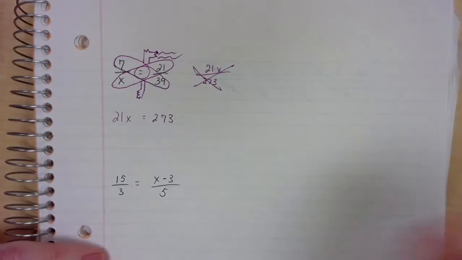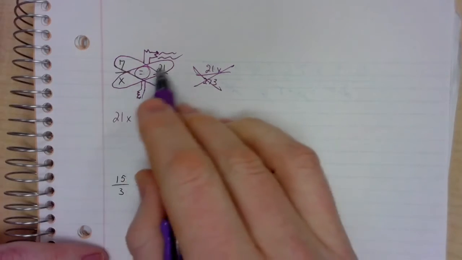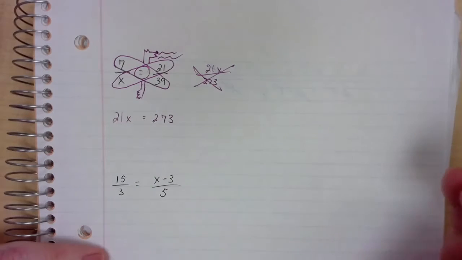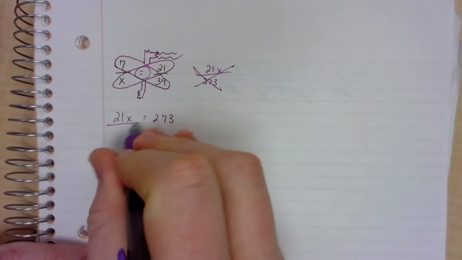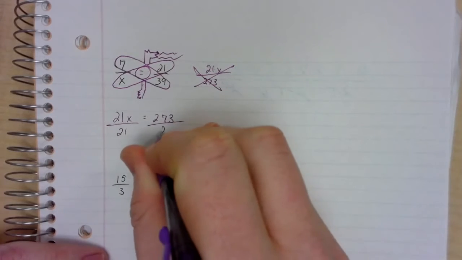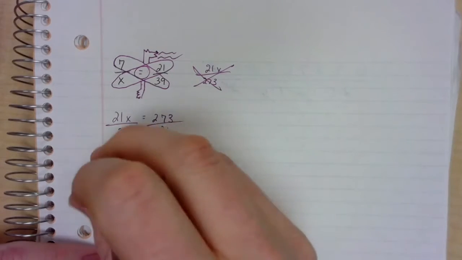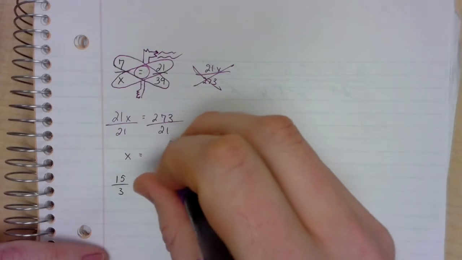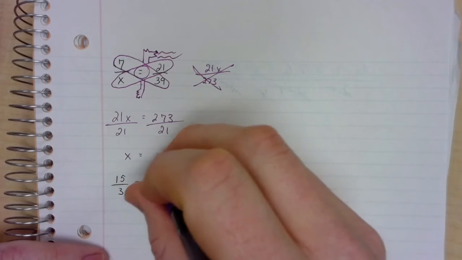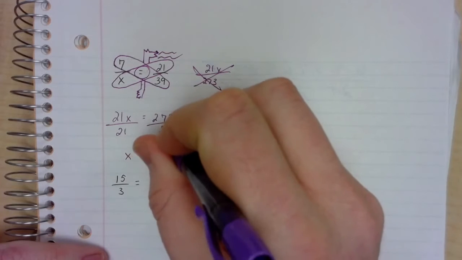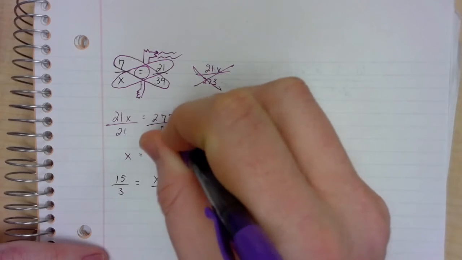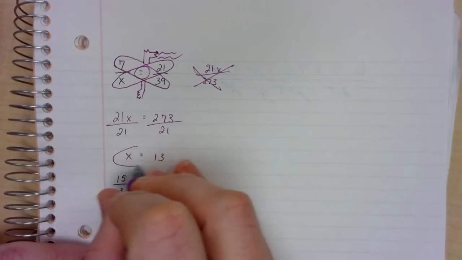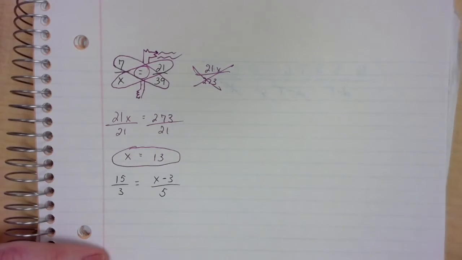Again, notice I've got my equal sign. I multiplied these two and got 21x. I multiplied these two and got 273. Now it's an equation I can solve all day. I'm just going to divide each side by 21. x equals 21 goes into 273, about 1 time, then 273 minus 210 is 63. 21 goes into 63 3 times, so x equals 13. So this is our solution, x equals 13.